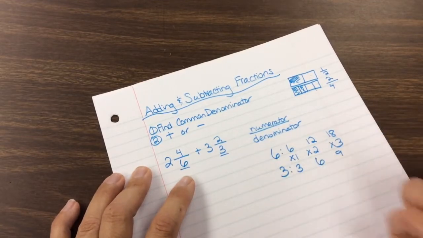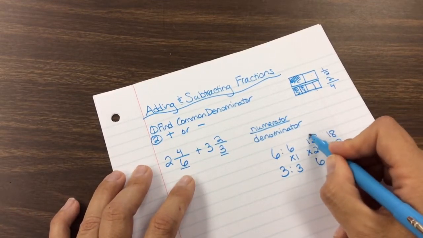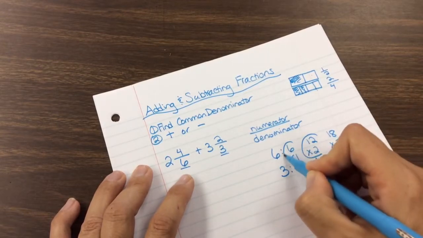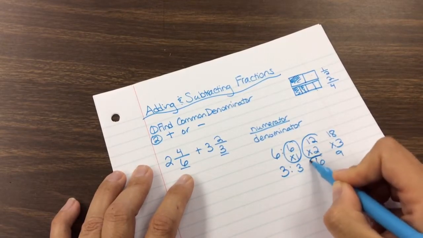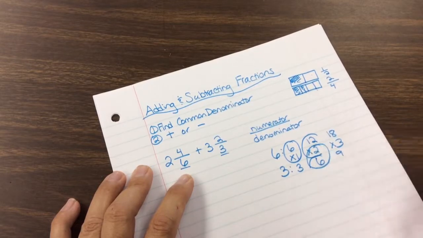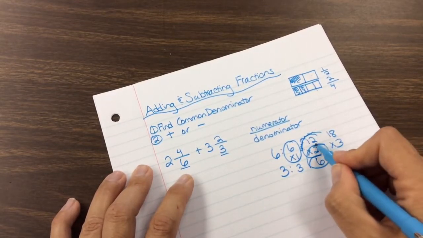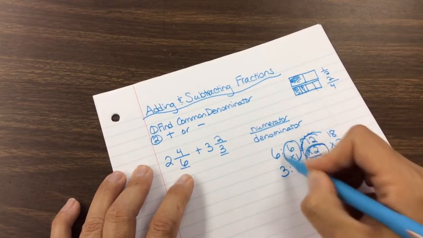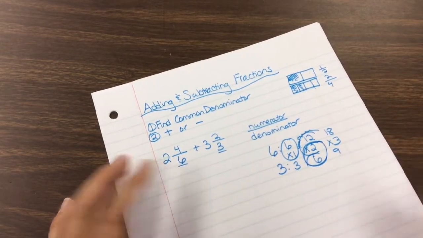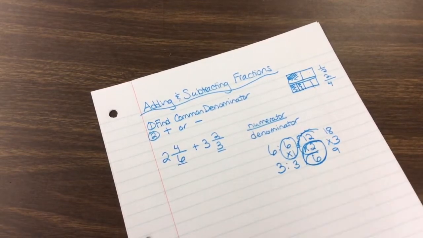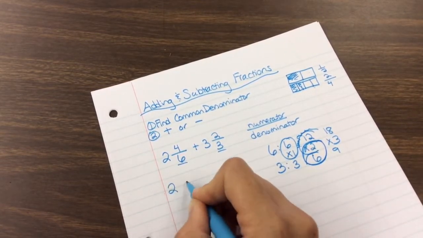For the purposes of adding fractions, we've already found our least common multiple. Our least common multiple, which is 6 and 6. I'm making all sorts of mistakes here. It's been a long day. So my common denominator is going to become 6.